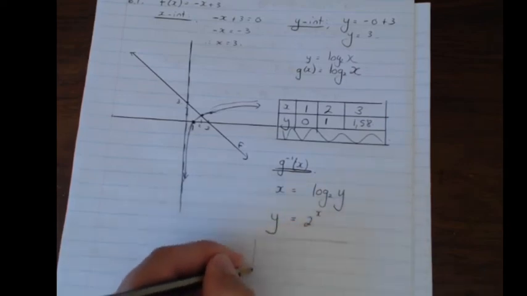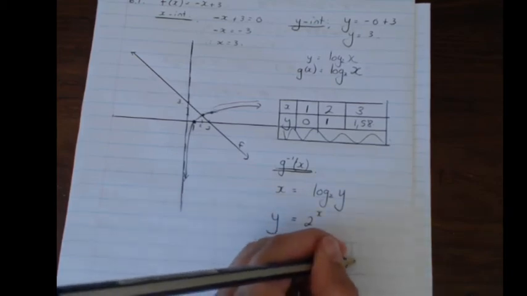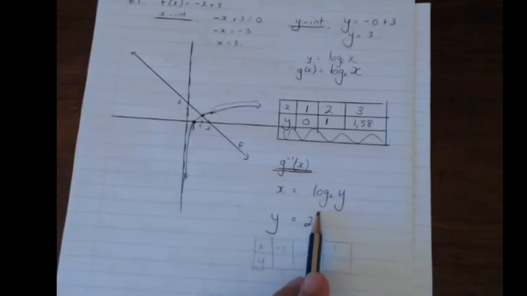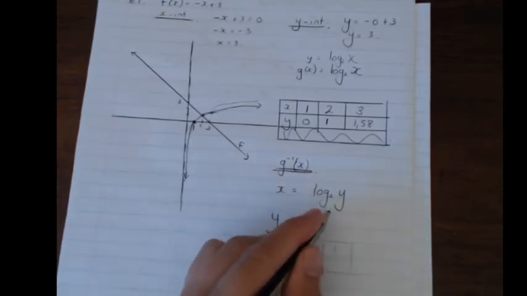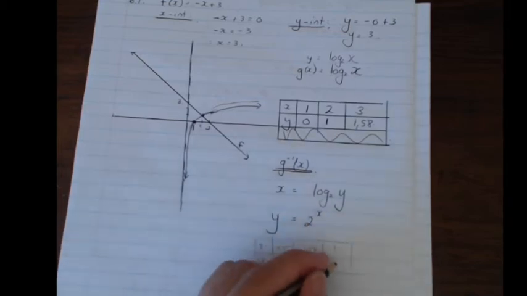Normally, to sketch an exponential graph, you make the x values -1, 0, and 1. If x is -1, this is 2 to the power of -1, which is a half. 0 is 2 to the power of 0, which is 1, and 2 to the power of 1 is 2.